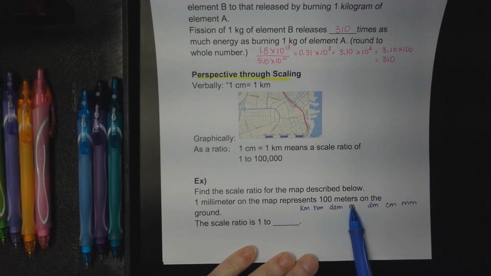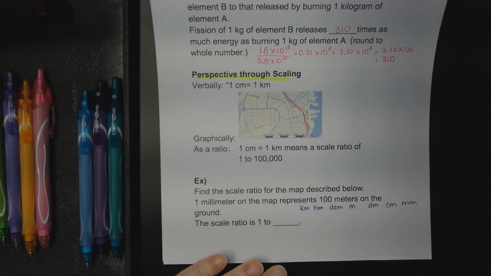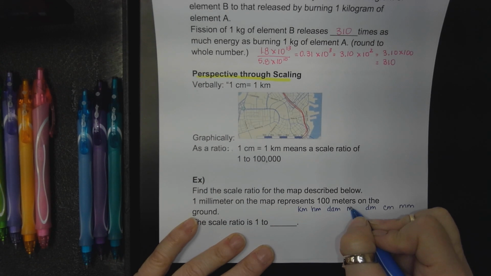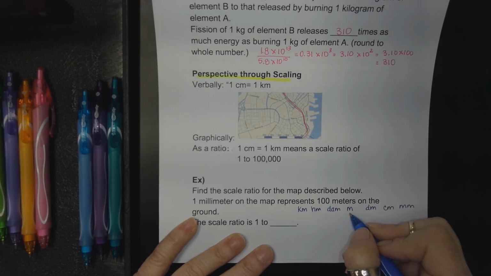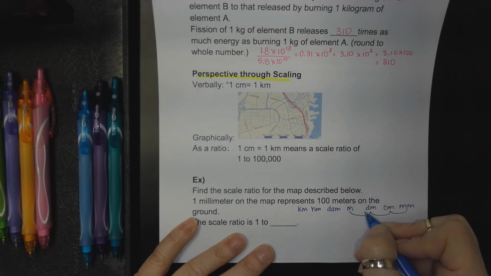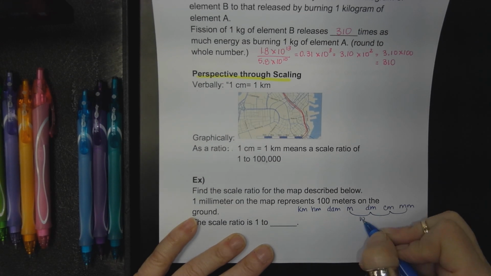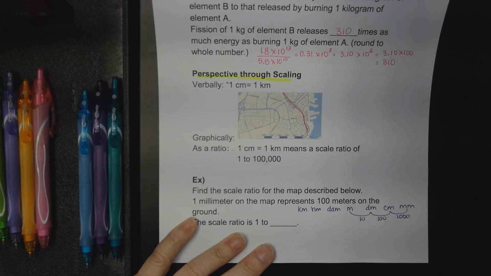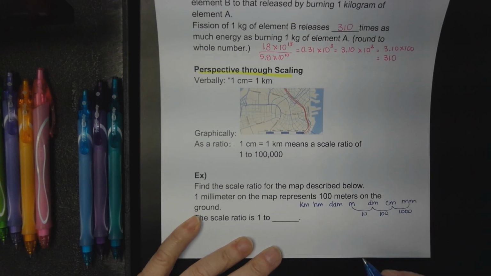So we're going to start here. We're going to go 10, 100, 1,000. Okay? So we have 100 meters is where we're going to start. So we're going to start here, and like I said, every time we go over by 10. So 10, 100, 1,000. Okay? So that's how I think about it in my head.